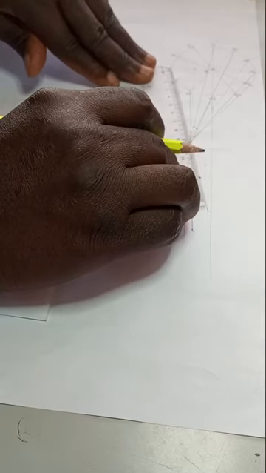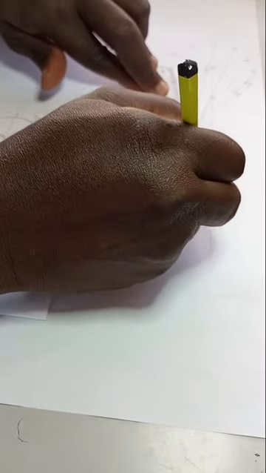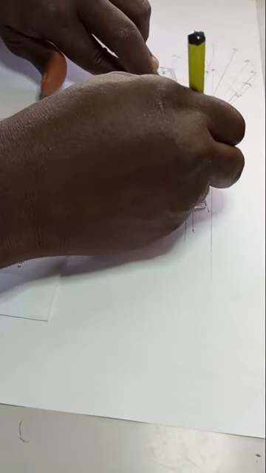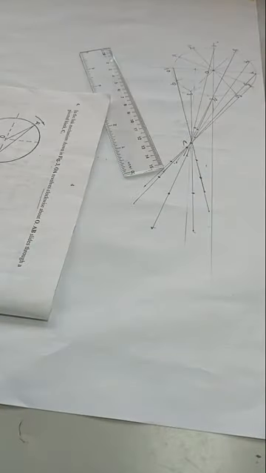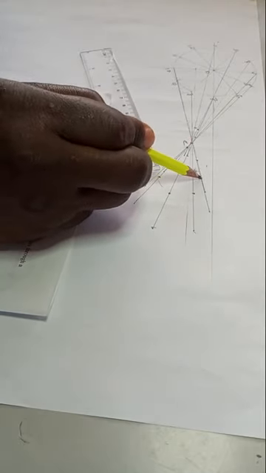Measure 140. It must pass through C. This is 140. Roll it backward to 10. Then measure your 30. 10, 20, 30. 30 is here. So you can see the way it is going. It's going this way, like this. So it is here now.